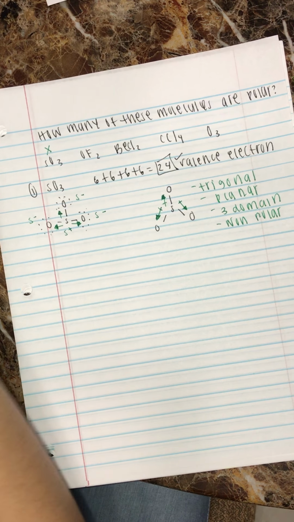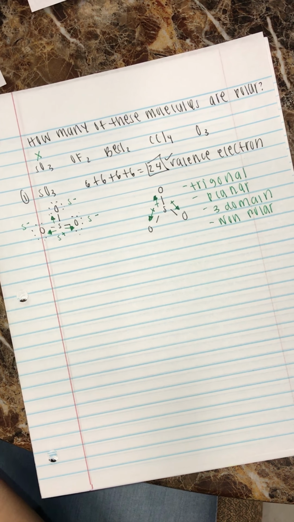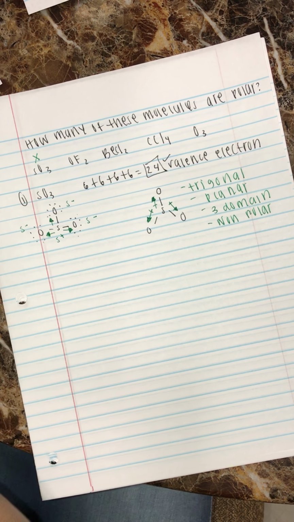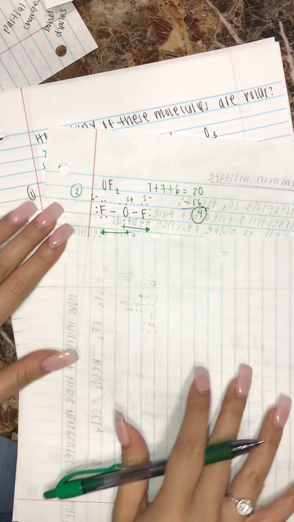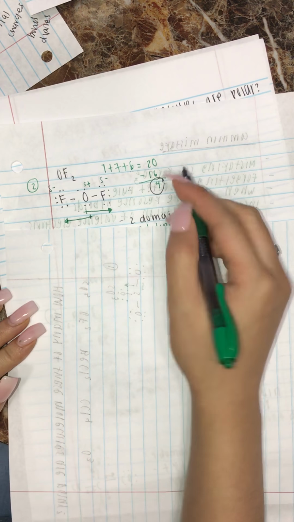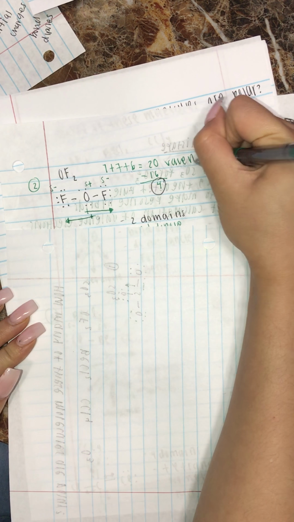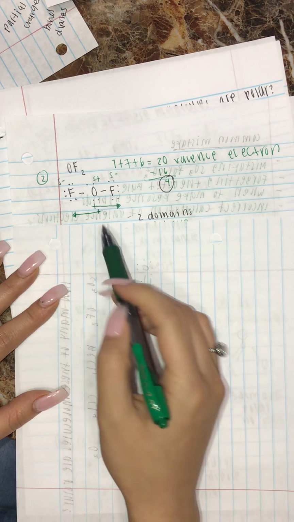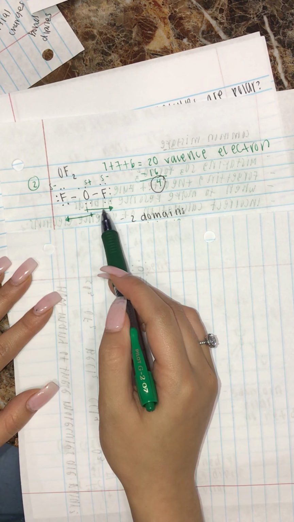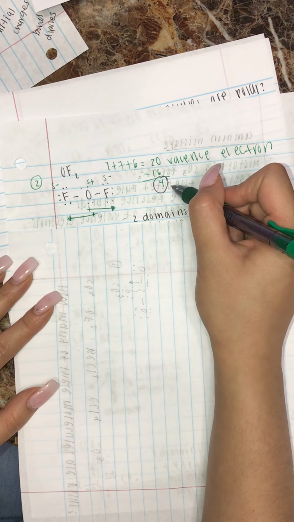The next one is OFH. OFH has 20 valence electrons, but there's only 16 in the Lewis structure. So there's 4 left over.